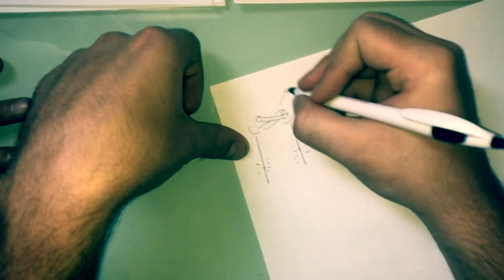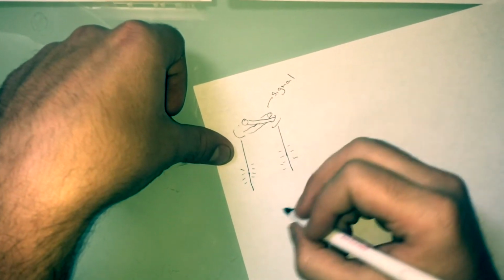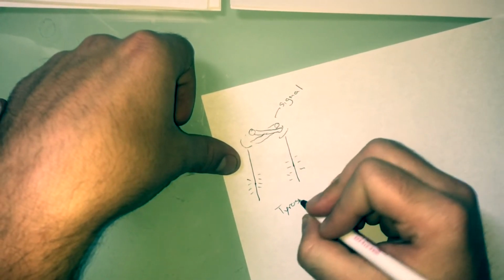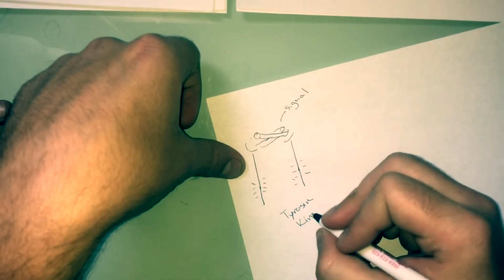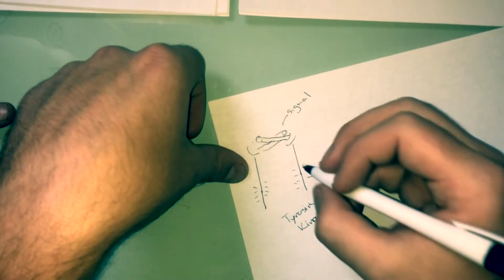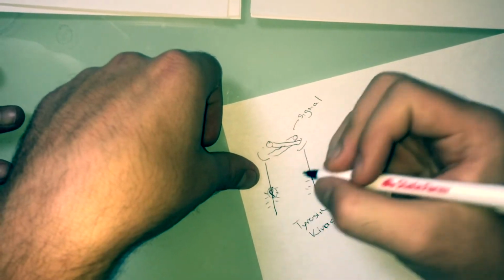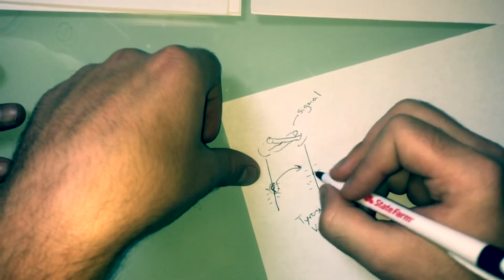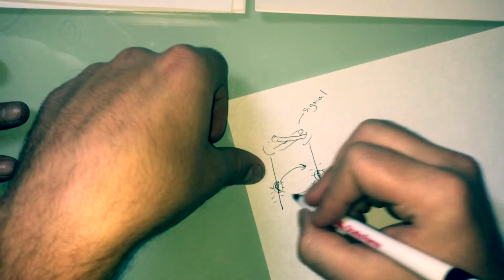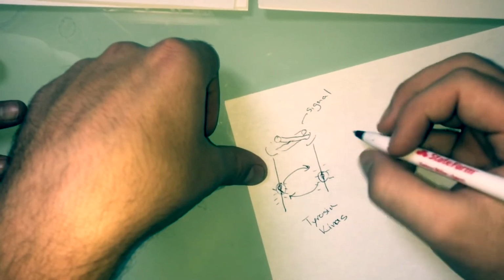This is the signal, and these are the tyrosine kinase. So as tyrosine kinase becomes phosphorylated, since it is a kinase, it could then phosphorylate itself and trigger its own activation.